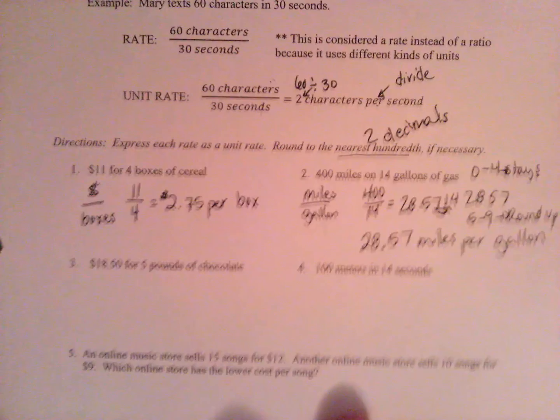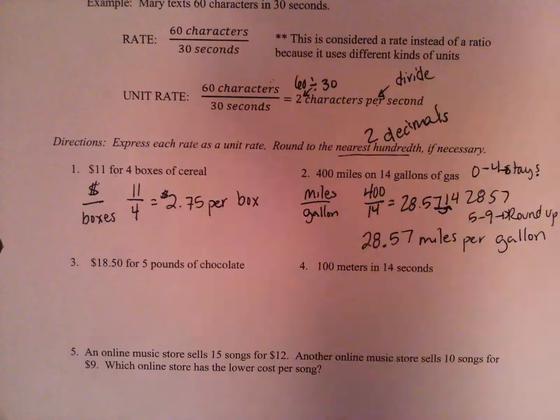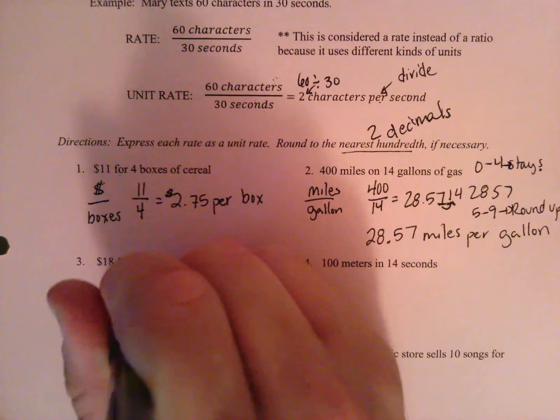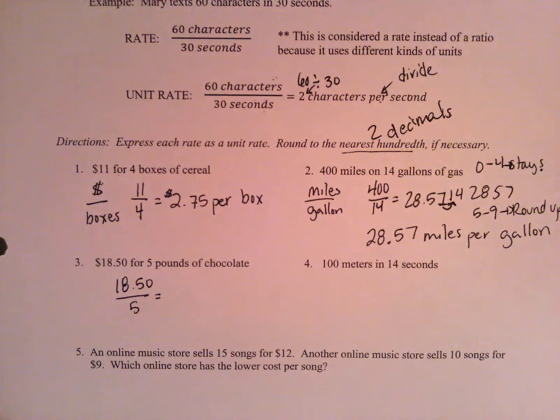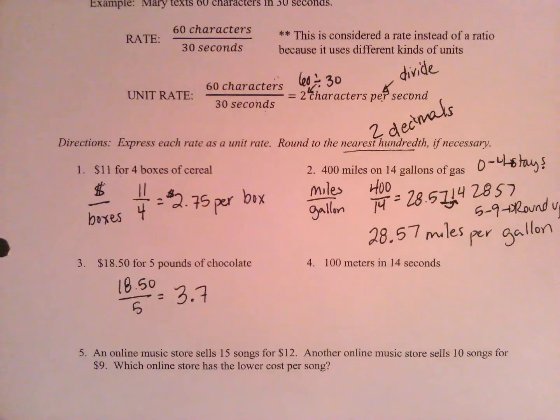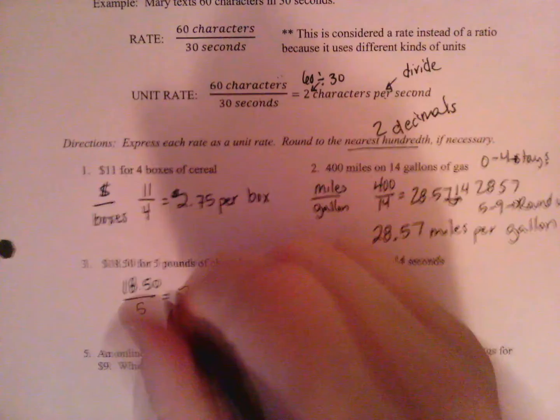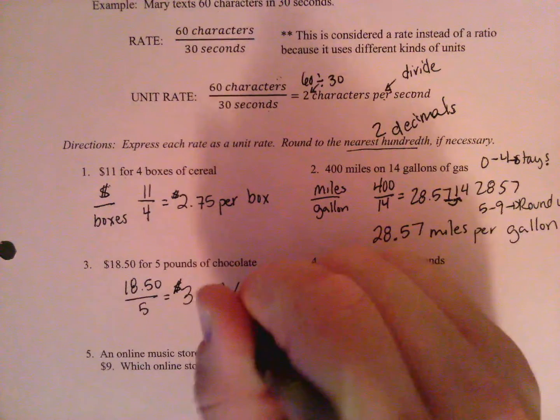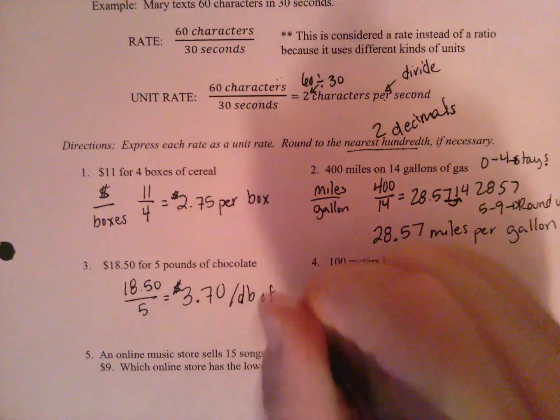Number 3, $18.50 for 5 pounds of chocolate. That's where I take $18.50 and divide it by 5. Punch it in. I get 3.7. This is money, so I have to have 2 decimal places. If there's not one, you have to put 0 at the end. And I put money per pound of chocolate.